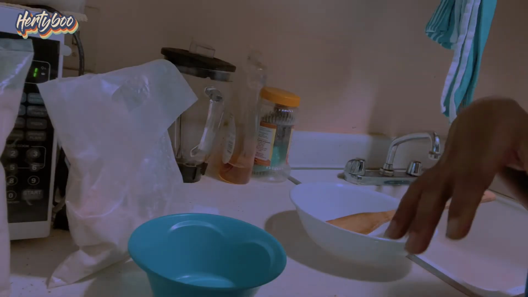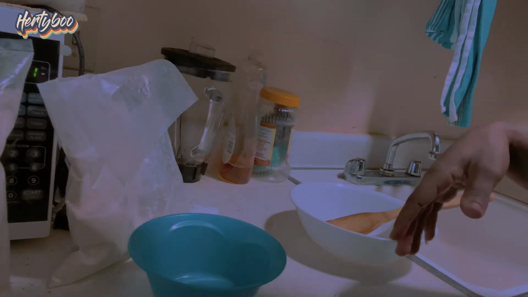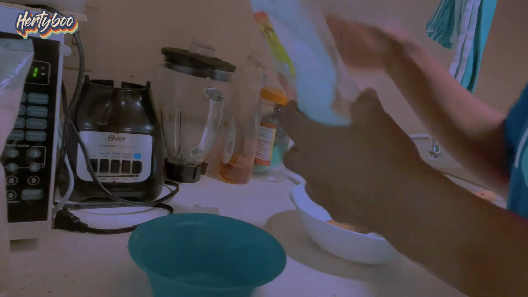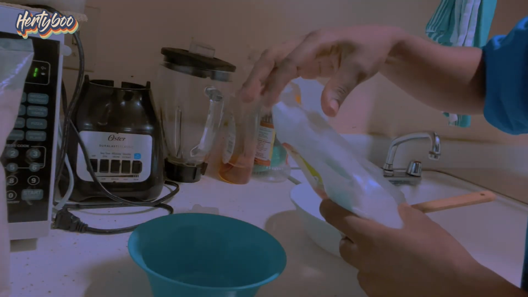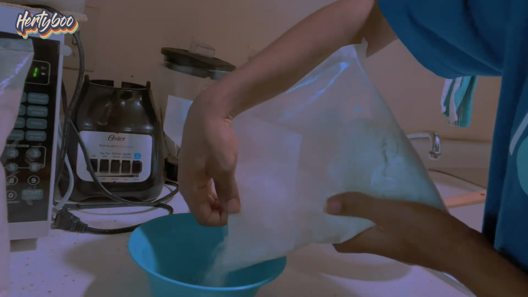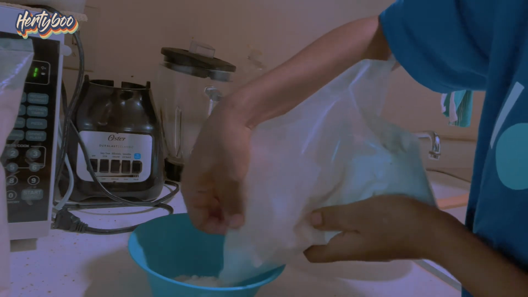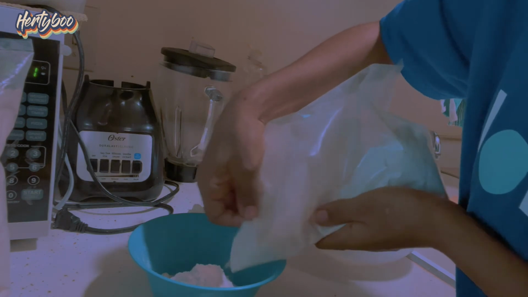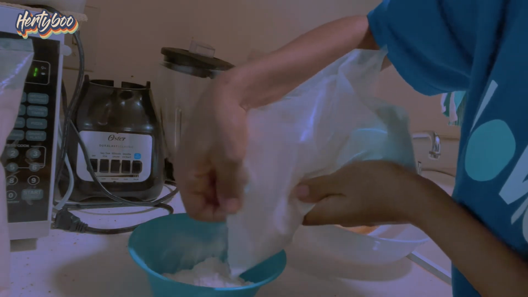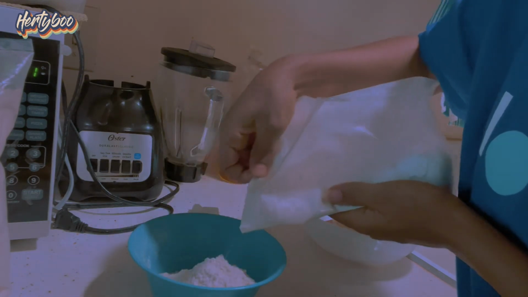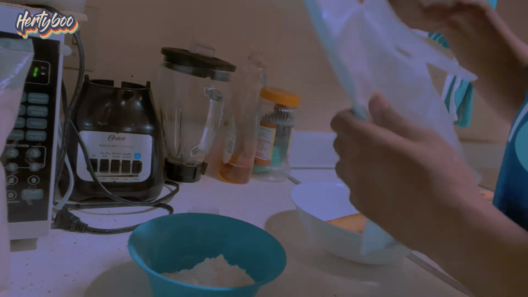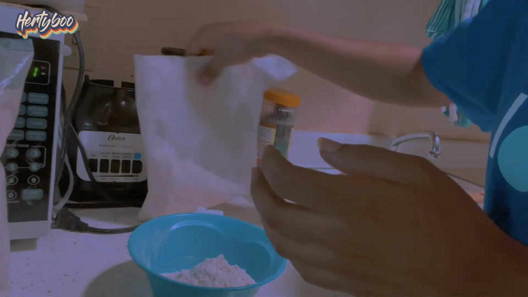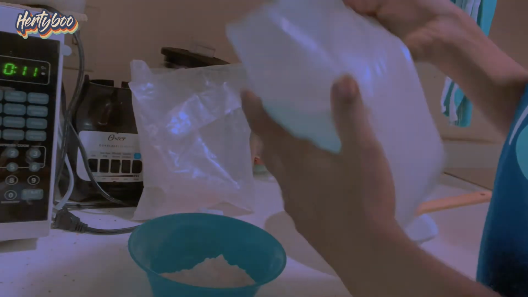So while you wait for your porridge to boil, you pour the corn flour in the bowl, once again depending on the quantity you are making. I'm not making much, so not much. This is my corn flour. Then I'll go in with my cassava flour.